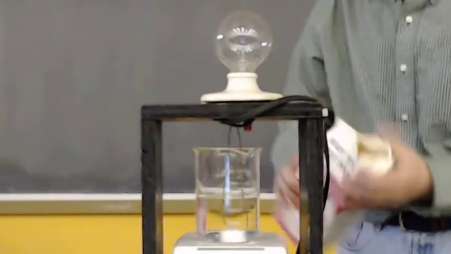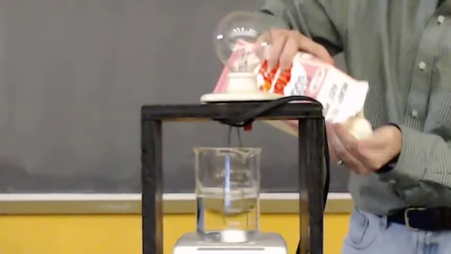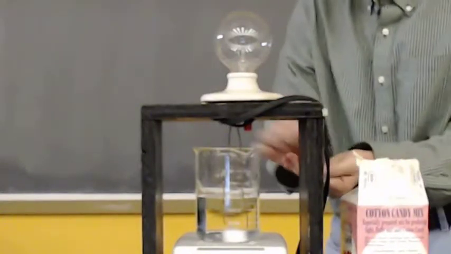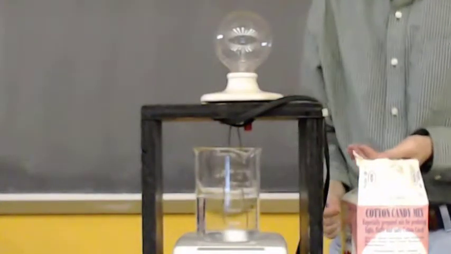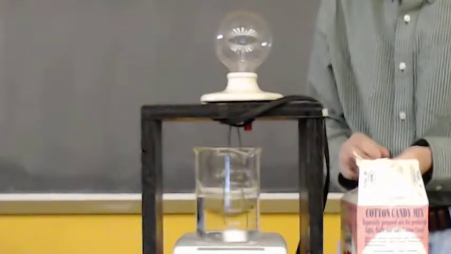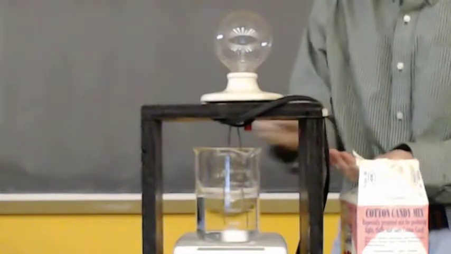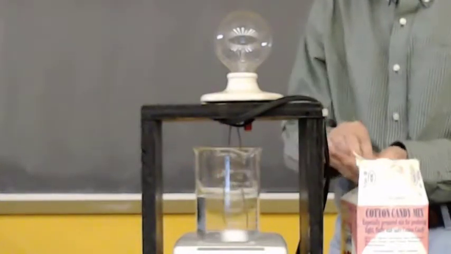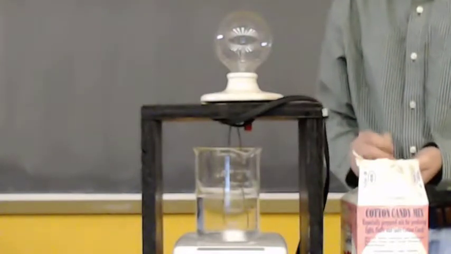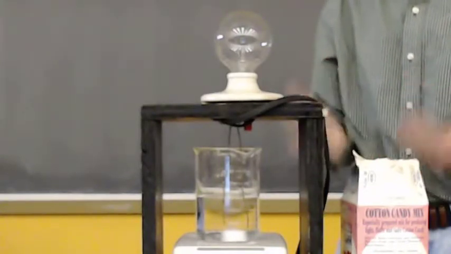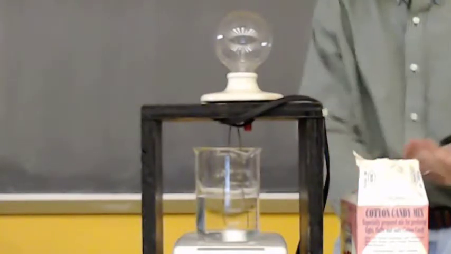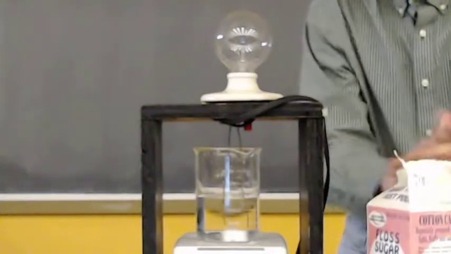I'm going to take some sugar, put in a pinch of sugar and let it dissolve. And do we see anything with the light bulb? No, not really. Okay, but this is not unexpected, right? Put in some more sugar here. Not unexpected because sugar, we know, is a covalent compound. We don't expect any ions to form when sugar dissolves in the water. Well, put the sugar away.